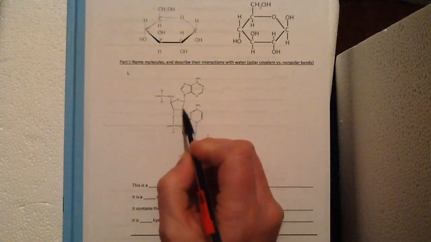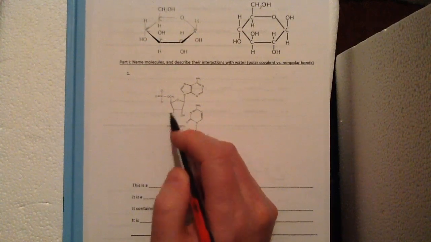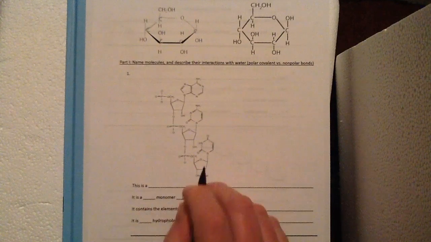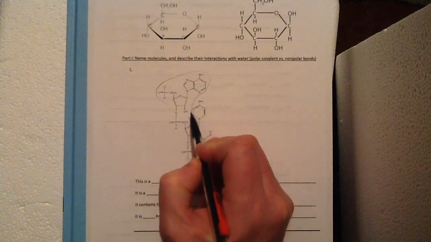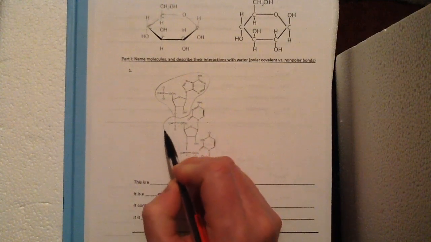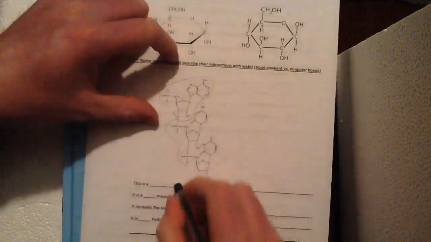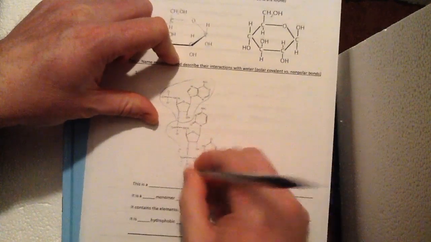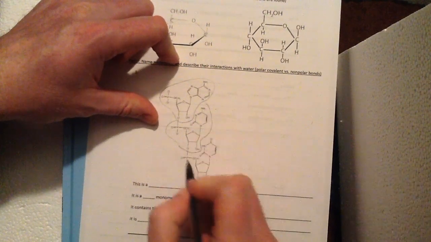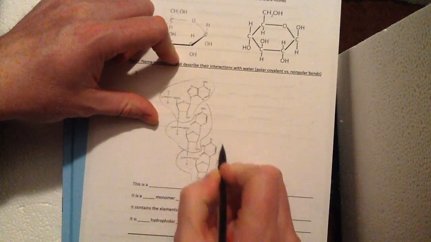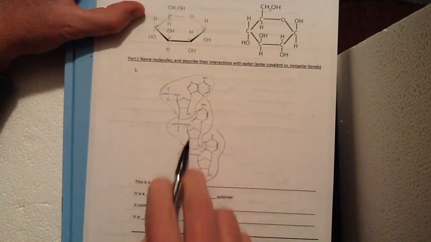In this case, I can see a 5-carbon sugar and a phosphate group. The phosphate group gives it away. This is a nucleotide. Here's 1. Here's 2. And here's 3. I can tell because the phosphate is repeating each time. So these are 3 phosphates.